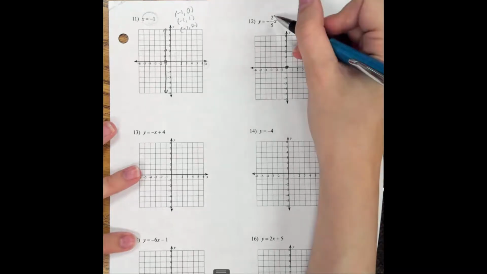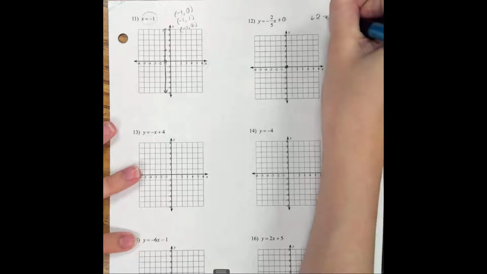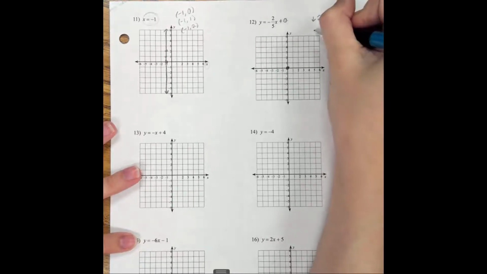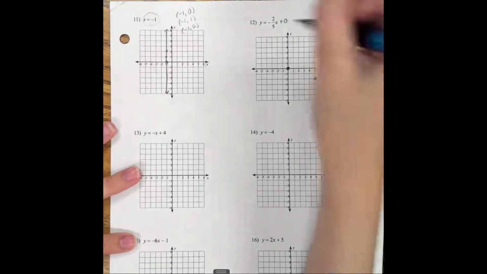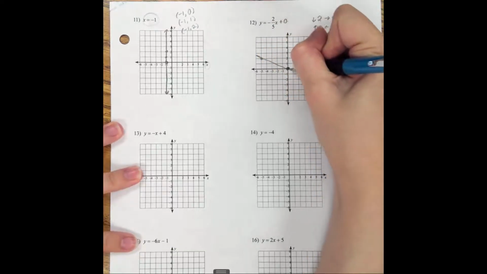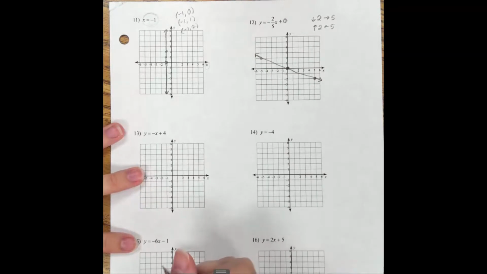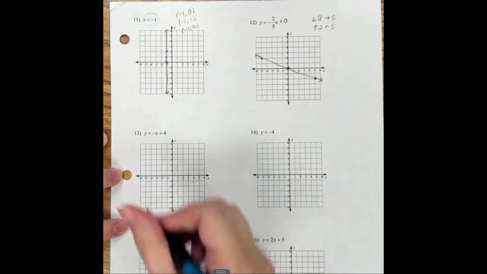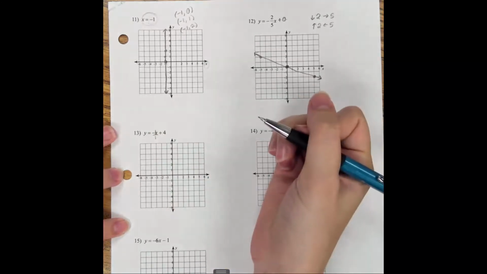And then this negative 2/5, I'm going to go down 2 and right 5, or you could go up 2 and left 5. Or you could do both and have an even cooler line. 13 over here has a 1 in front of that x, so this is a negative 1 over 1.